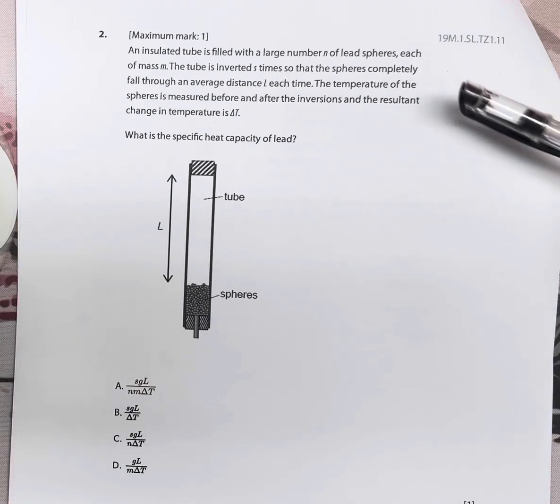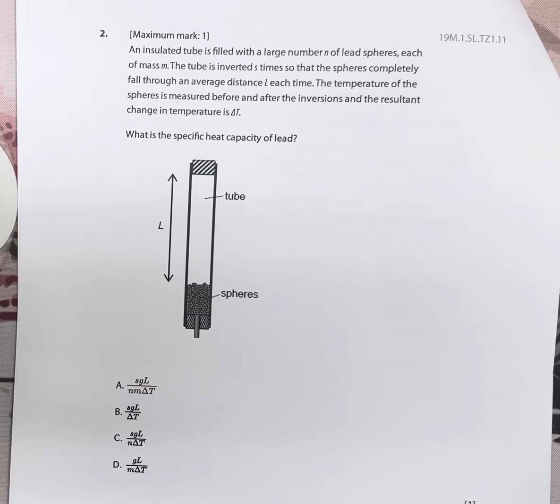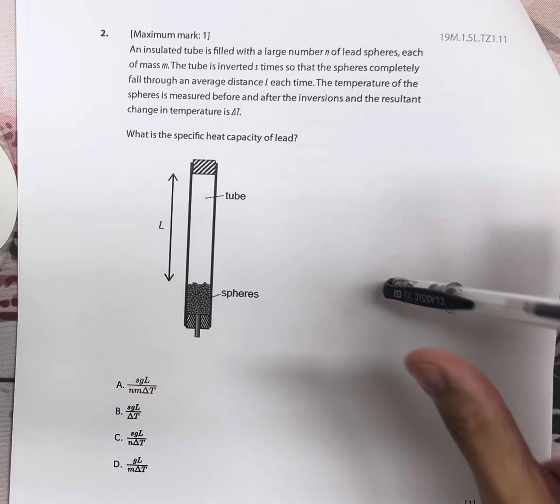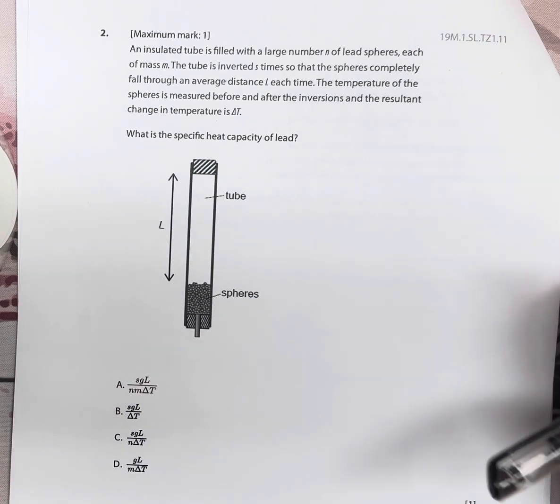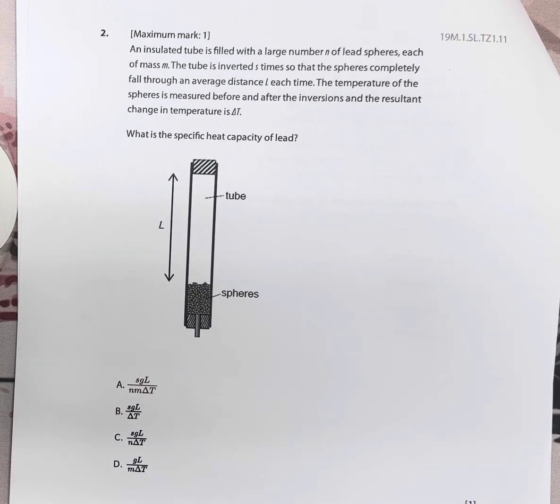Okay, so for this question, an insulated tube is filled with a large number n of lead spheres, each of mass m. The tube is inverted s times so that the spheres completely fall through an average distance of L each time. The temperature of the spheres is measured before and after the inversions, and then the resultant change in temperature is delta T. What is the specific heat capacity of lead?